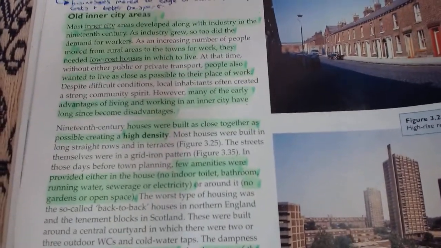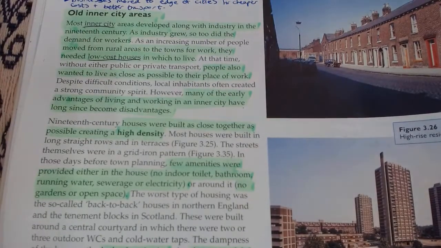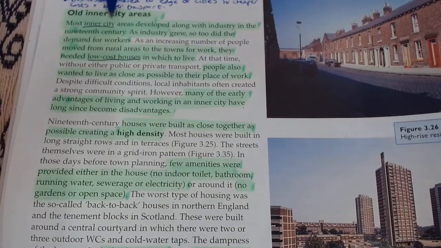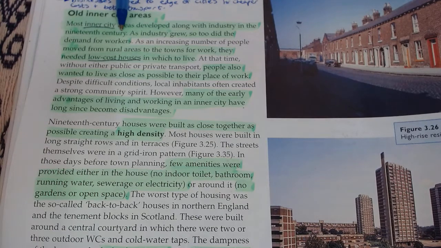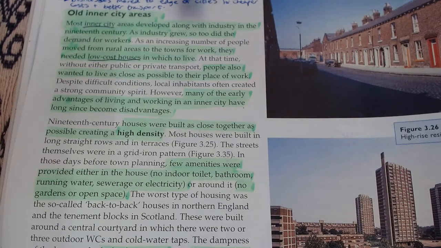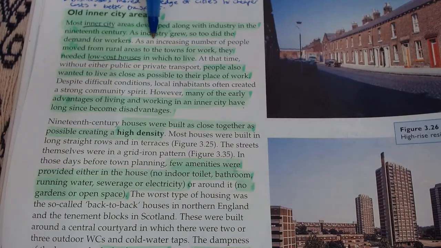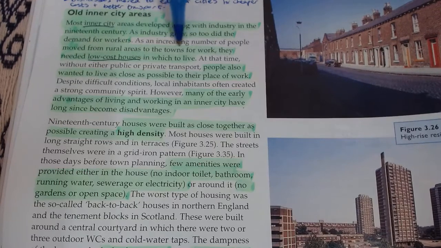The next part of our diagram then was the inner cities. Most inner city areas developed along with industry in the 19th century, so this is going back 200 years. As industry grew, so did the demand for workers. So industry set up somewhere, they needed workers, so workers came in and lived right next to the industry. Back in the 19th century there were no cars, no public transport, so people had to live there. They moved from the rural areas to be in towns for work, and they needed low-cost houses.